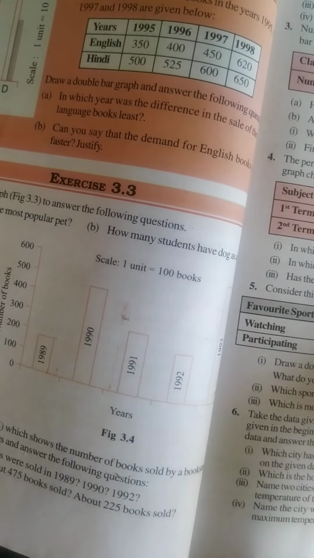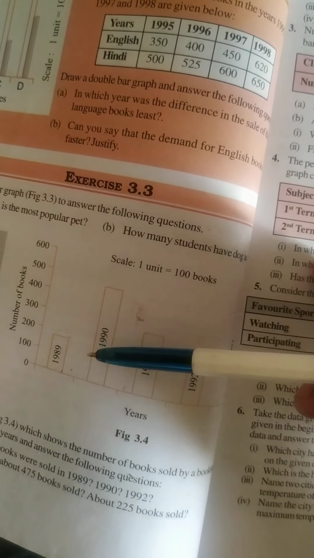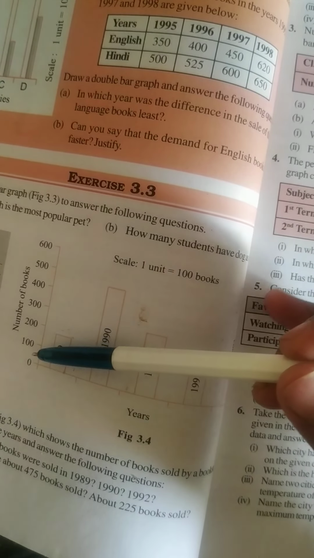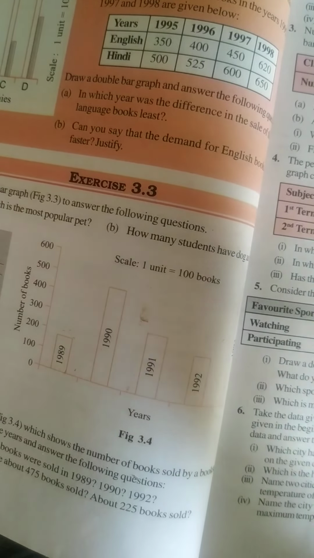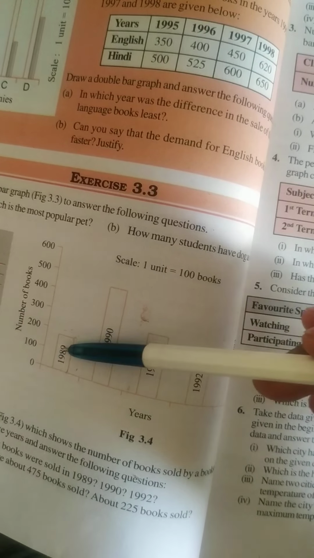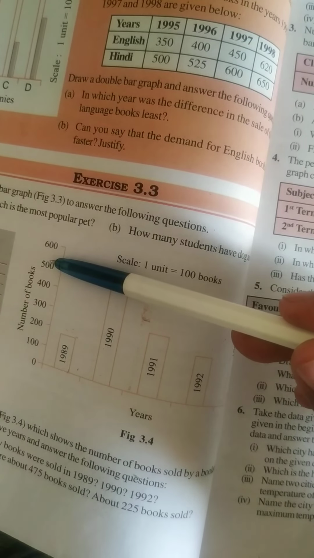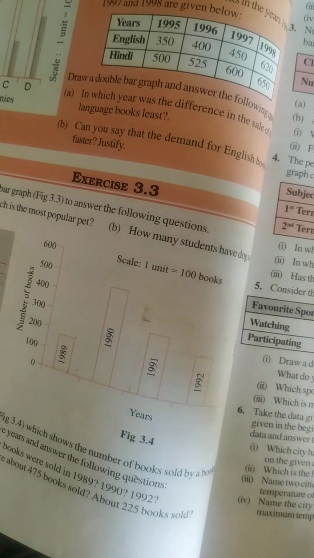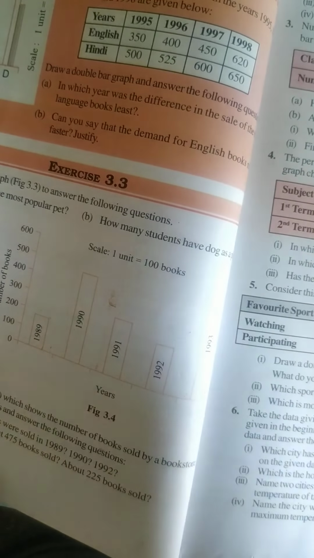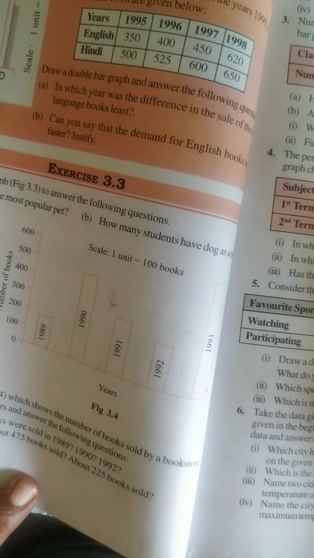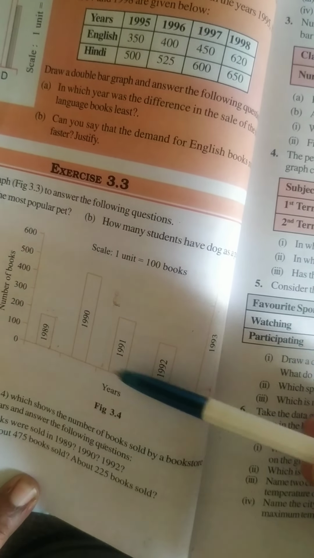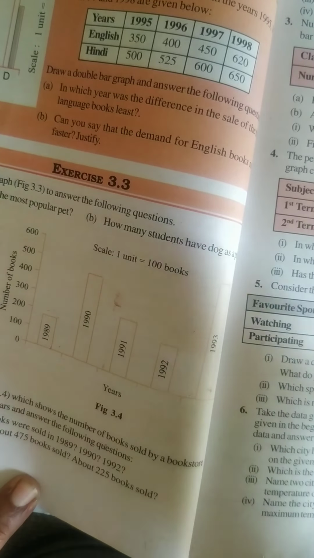And for the second graph, see here, I'm moving on to the second bar graph. Here the information is regarding how many books were sold in how many years. At what year how many books were sold? 5 consecutive years are given here, 89 to 93. So 5 years are denoted on the x-axis, and the number of books sold on the y-axis.